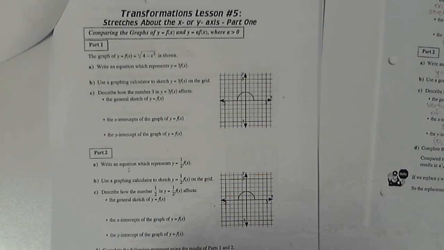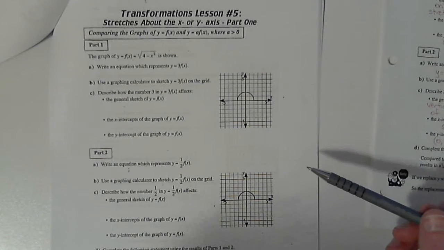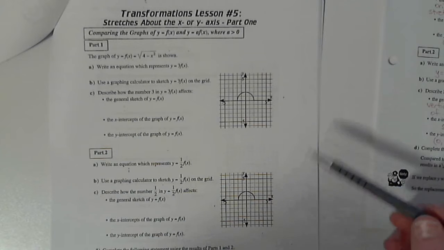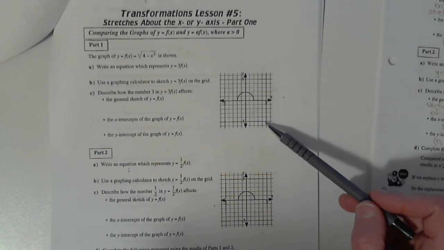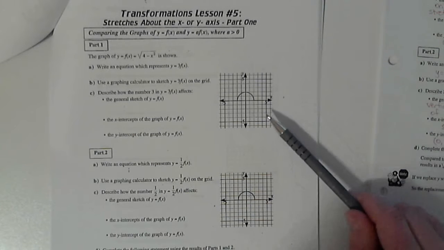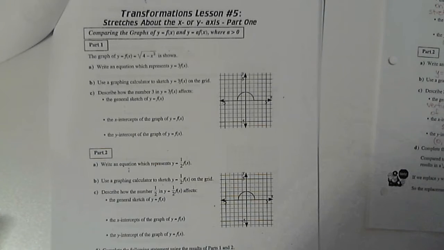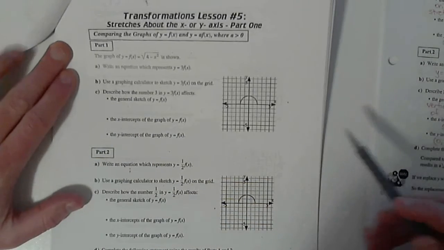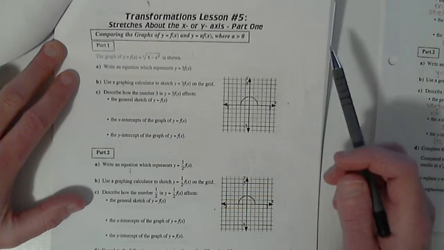Okay, lesson 5. This is a pretty long one, so I'm going to try and go quickly through it. You probably should pause at certain points and try and graph it yourself and see what happens. Desmos might be faster than using your graphing calculator, but whatever you have should work just fine. So this lesson we're doing the stretches.